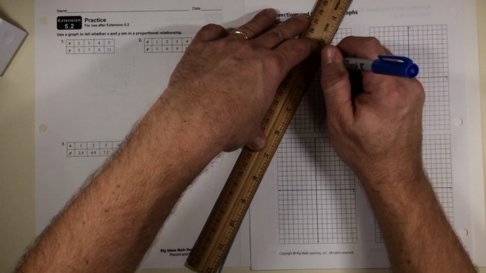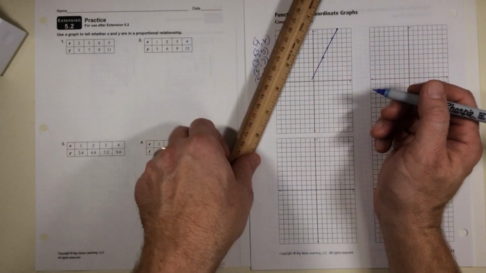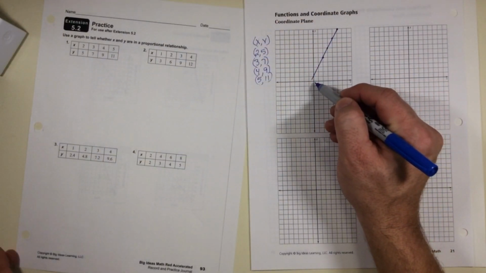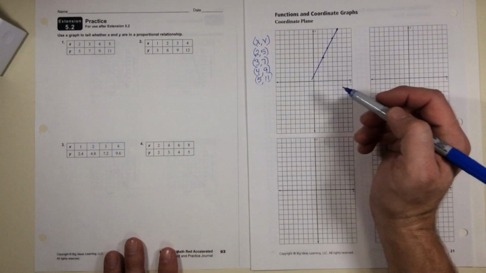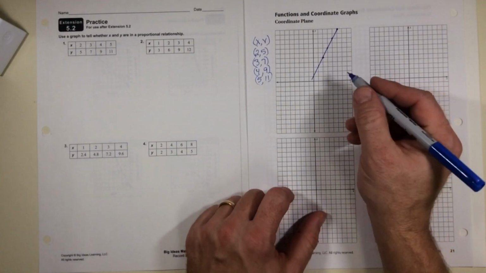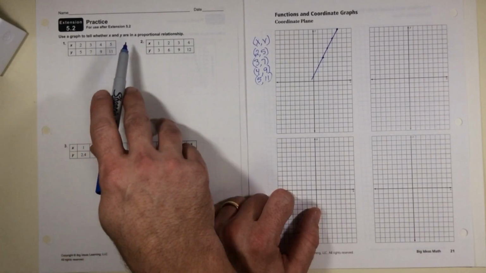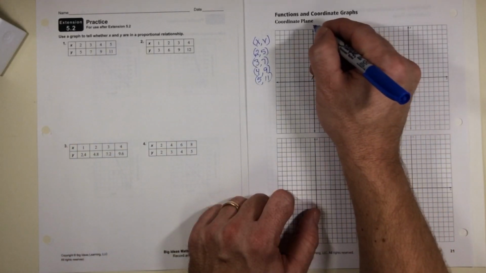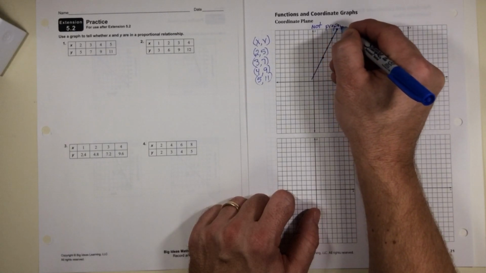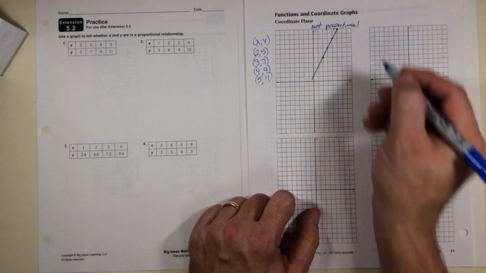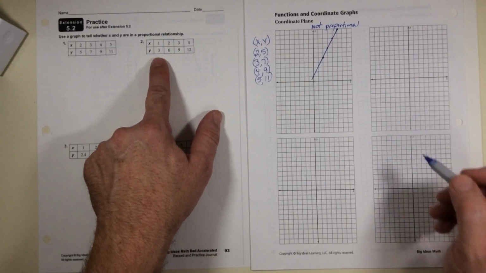I know all lines are straight. That does not go through the origin. The origin's down here. Okay? That looks like it goes through where y equals 1, which is not the origin. So tell whether they're in a proportional relationship. Not proportional.